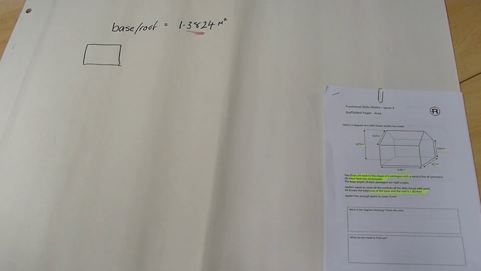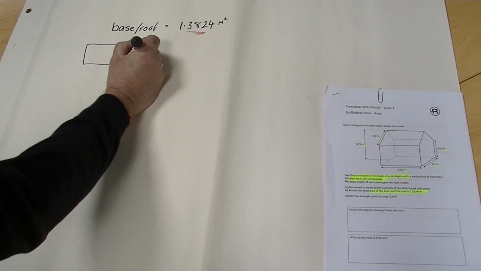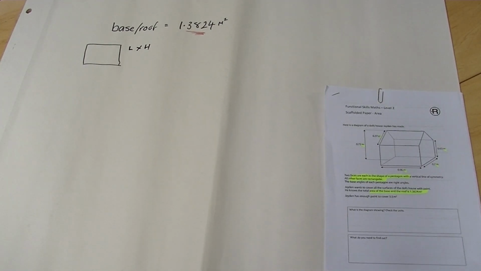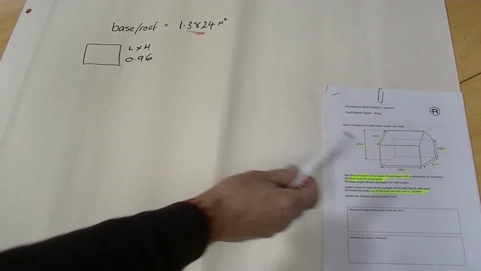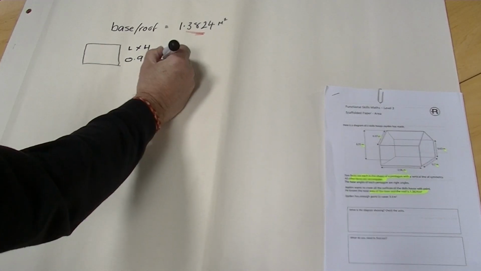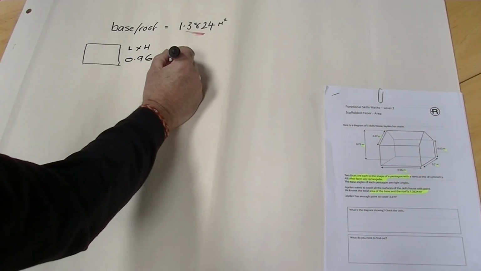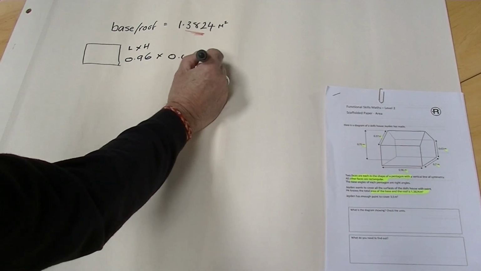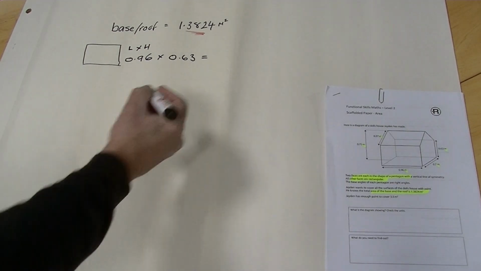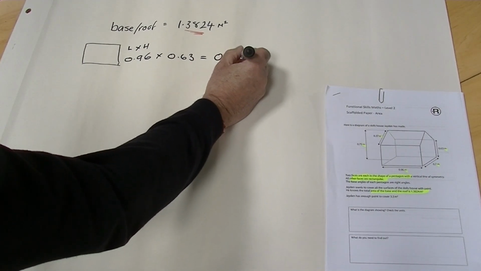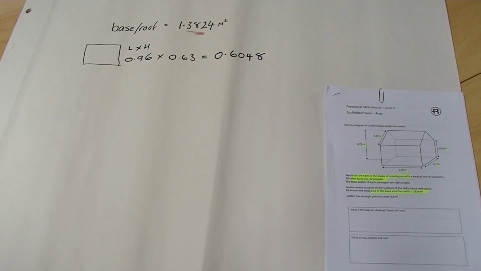We know that to work out the area of a rectangle, it's the length times the height, because obviously we're talking about a wall. 0.96 multiplied by 0.63 gives us 0.6048 square metres.